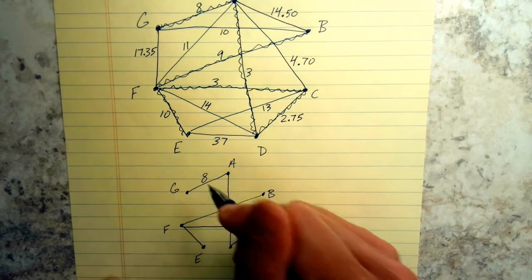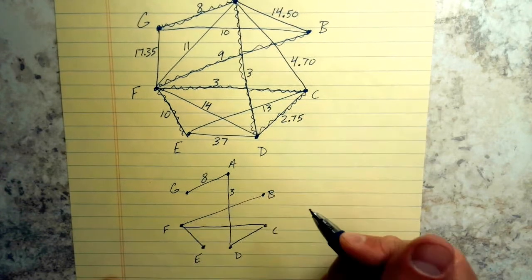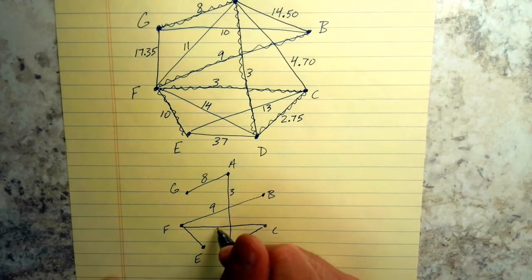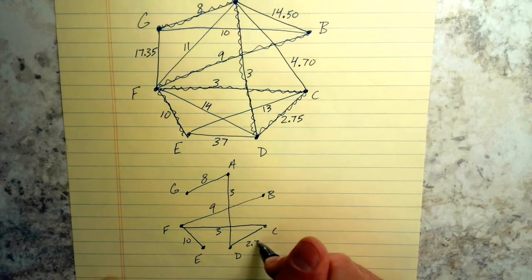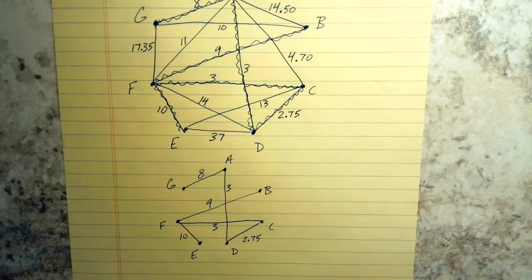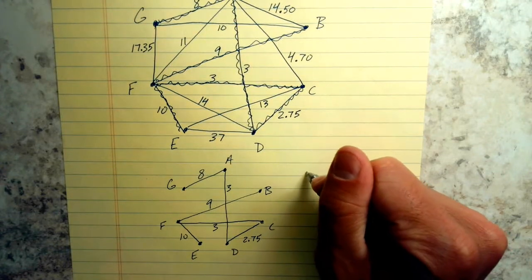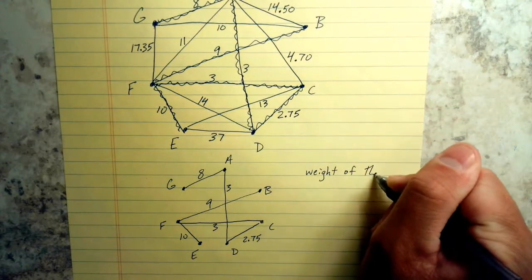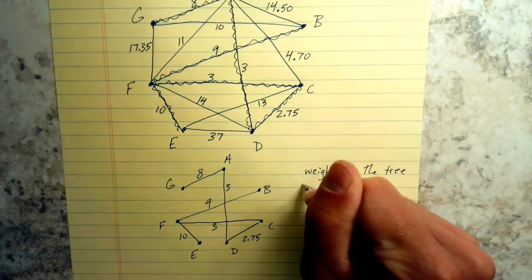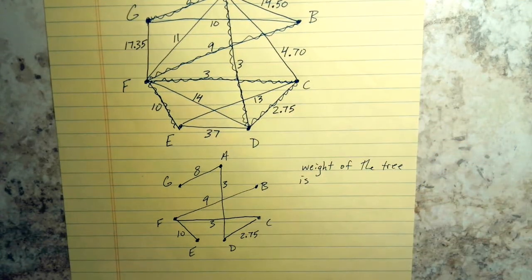And if you look at the weights, those are the costs of the edges. If you add up all these weights, that's called the weight of the tree. The weight of the tree is the sum of all the weights on the edges.